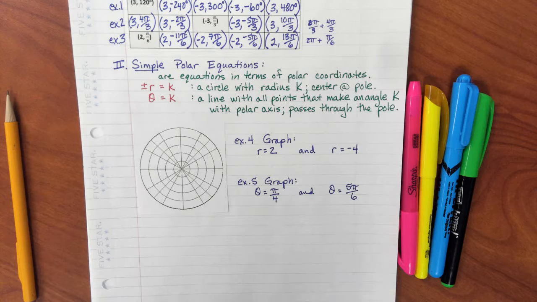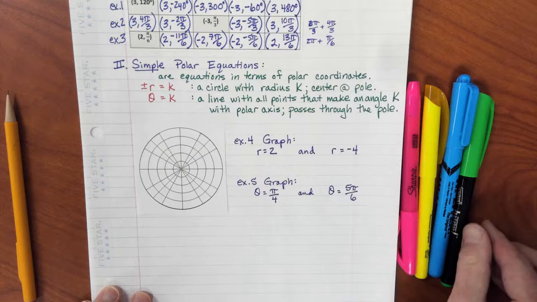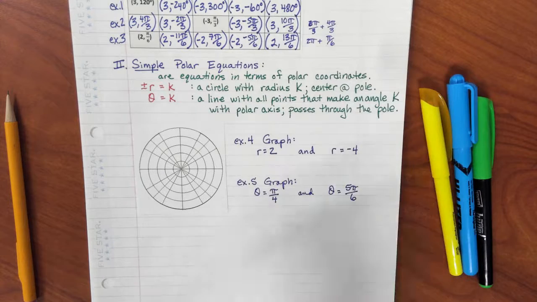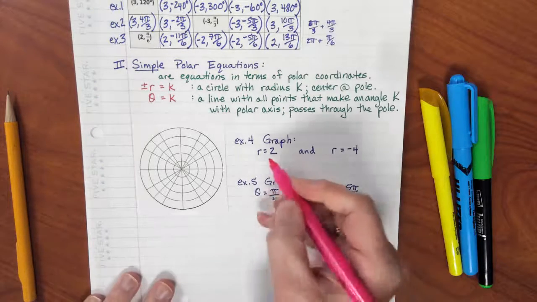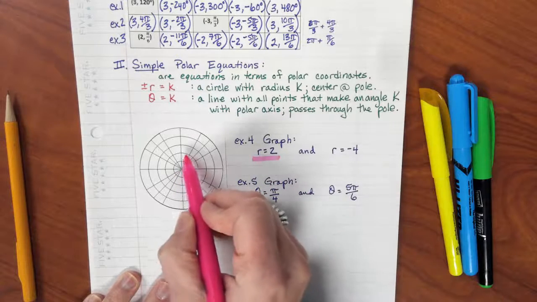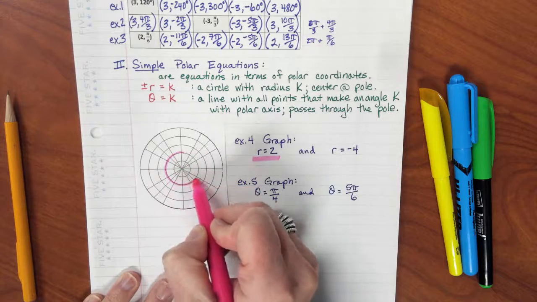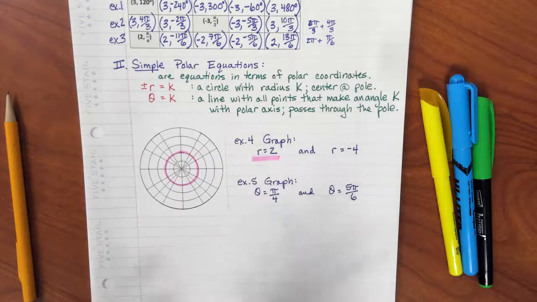All right, first I'd like you to graph the radius of 2. This is a radius of 2, so that is simply a circle with radius 2. Here we go. So I'm going to underline this so that you know that that's the one I'm doing. I'm going to come out, there's radius 1, here is radius 2. And that is simply all you need to do.